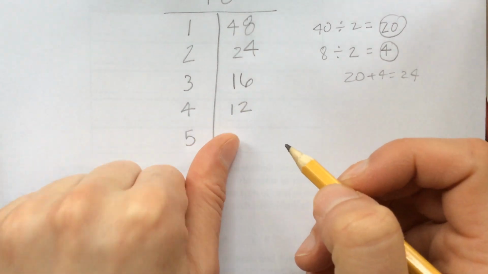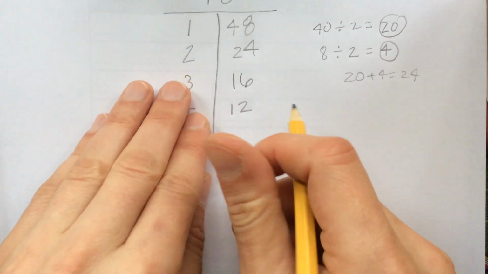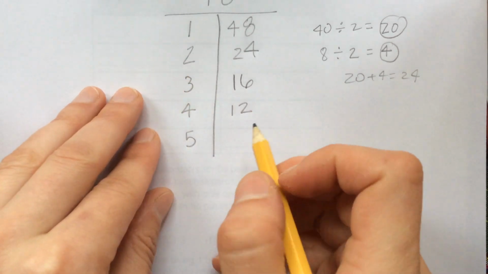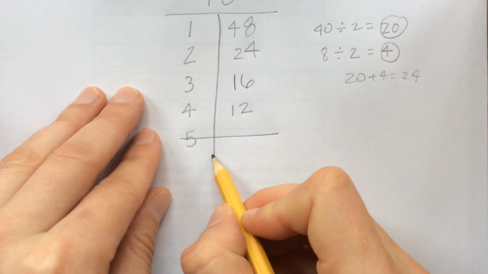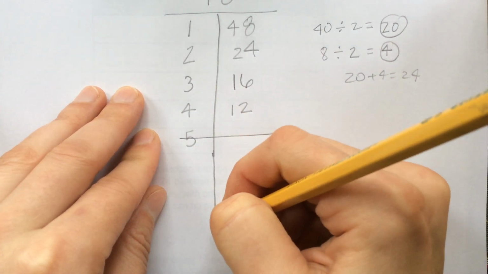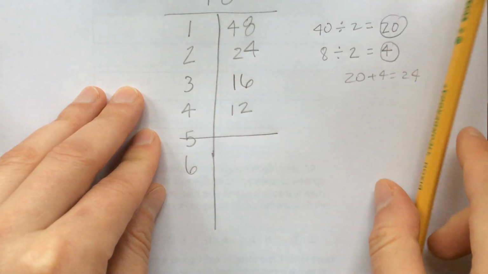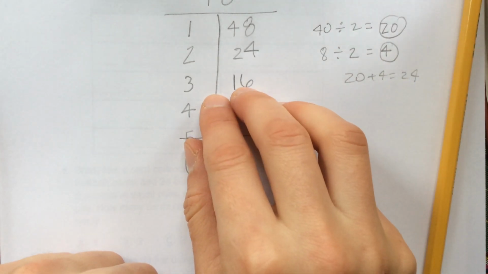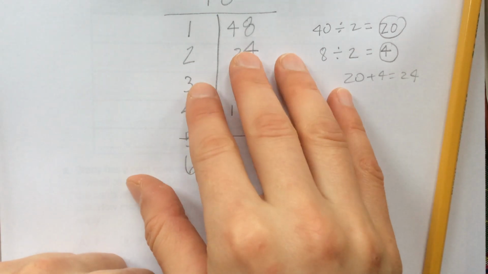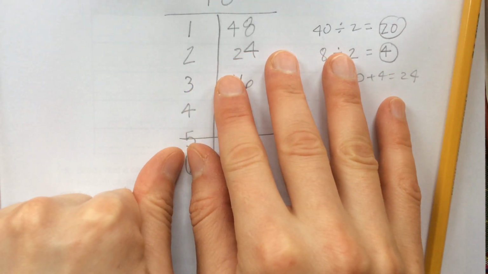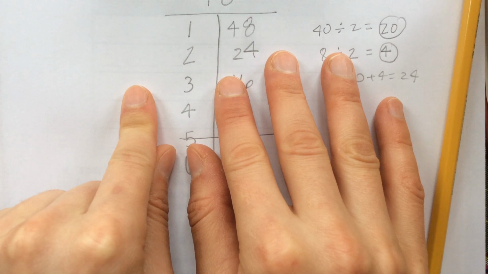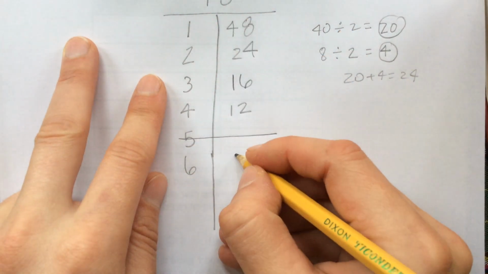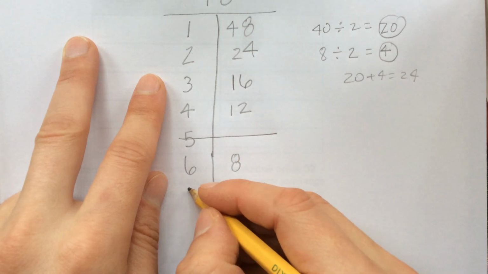So now we're at 5. We count by 5s. 5, 10, 15, 20, 25, 30, 35, 40, 45, 50. So 5 does not work. We come down here. 6. Sing the 6 song. 6, 12, 18, 24, 30, 36, 42, 48. Okay, so we've got 6 times 8 is 48.